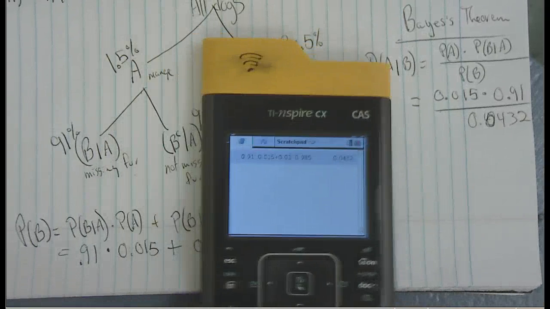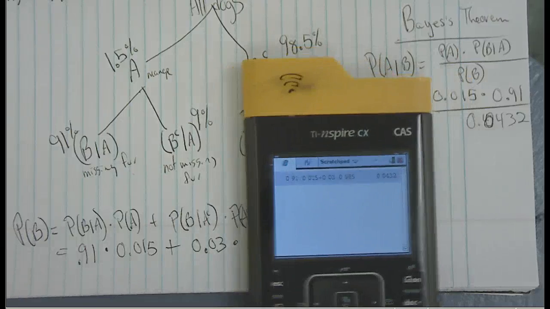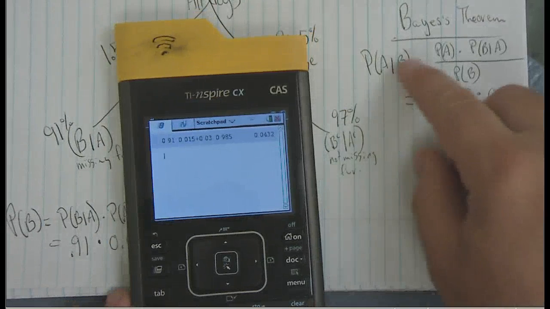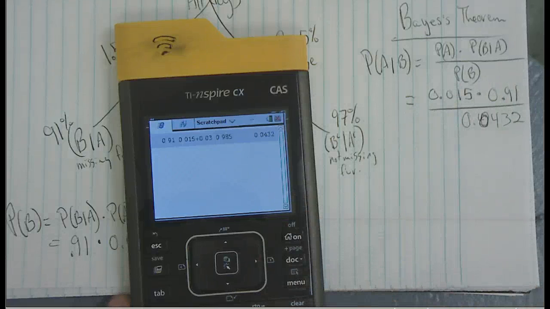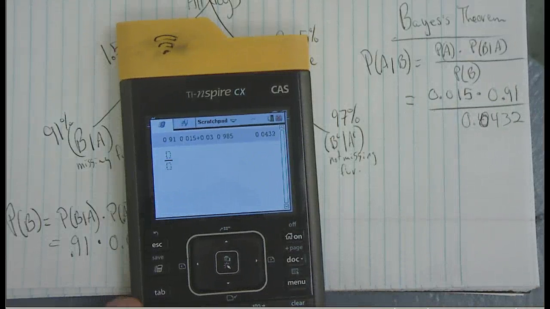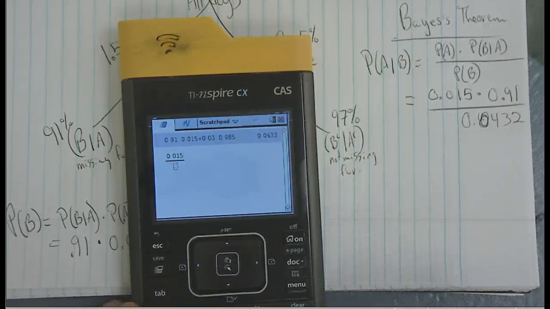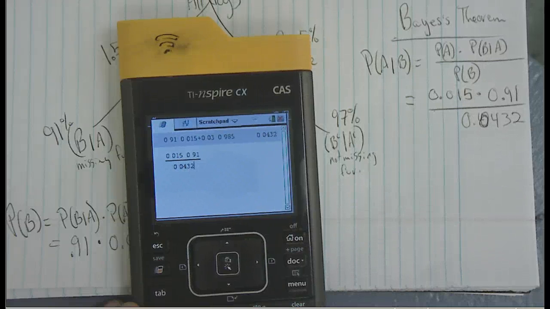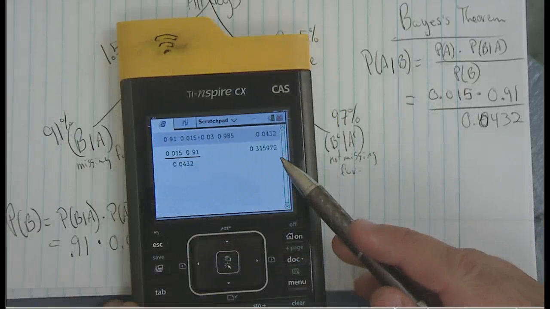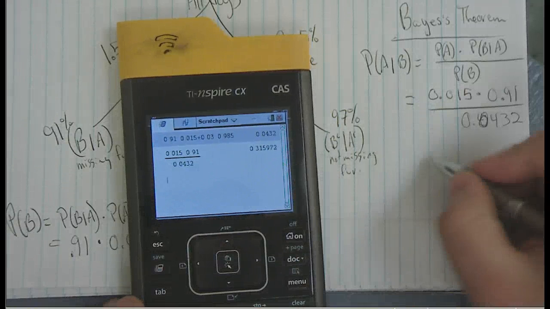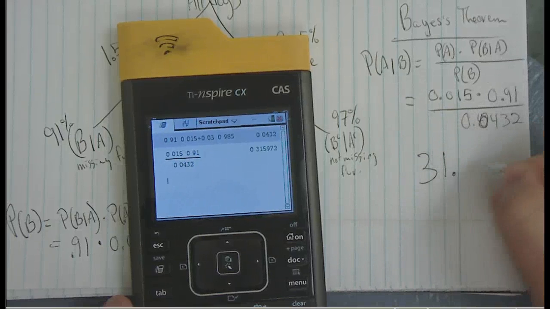Now we have to figure out whether or not the cause is mange, given that the dog is missing fur, and we're going to use Bayes' theorem here. So let's put it in. On top we go 0.015 times 0.91 over 0.0432. We hit enter, and there is our answer. What's the probability this dog had mange? 31.6% approximately.